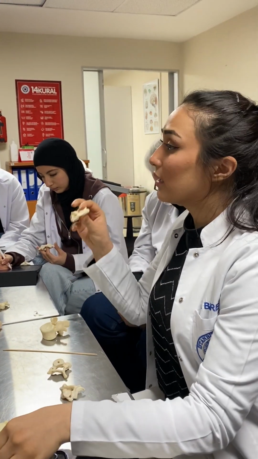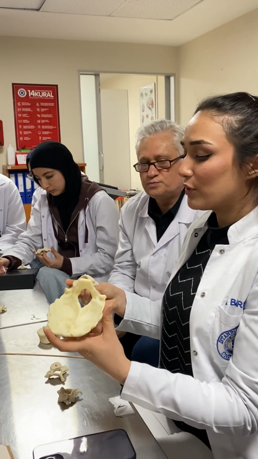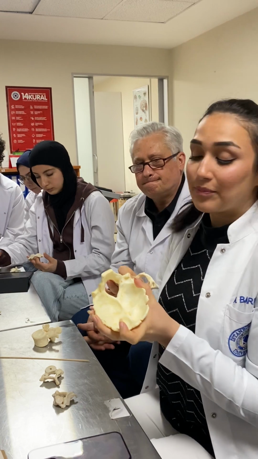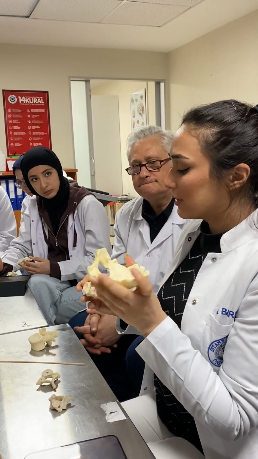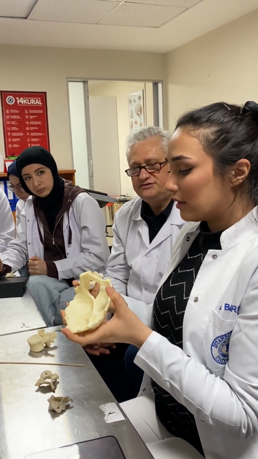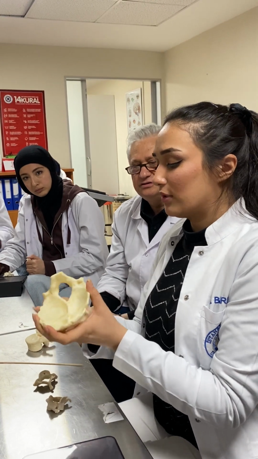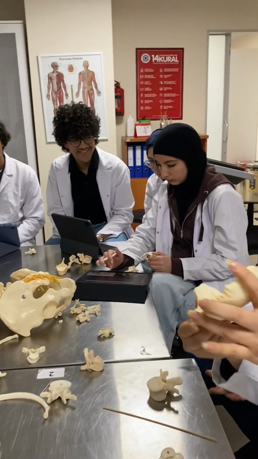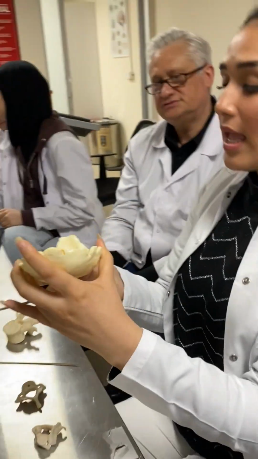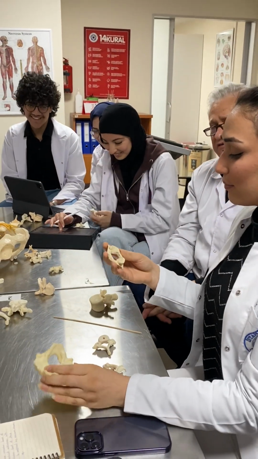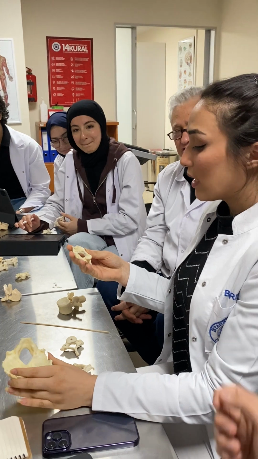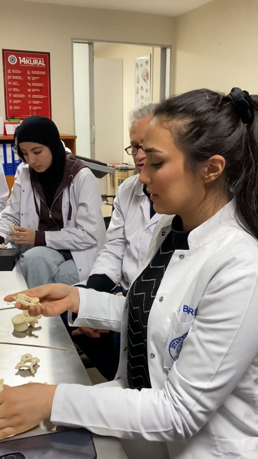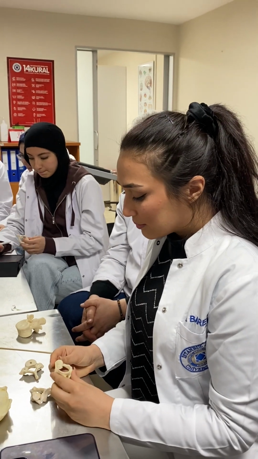We have the superior articular facets, which go with the occipital condyle of the occipital bone, and it sits like so. That's how it sits. So you have a joint, which is called the atlanto-occipital joint.